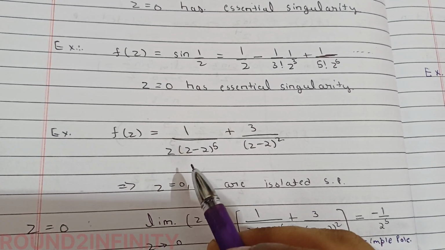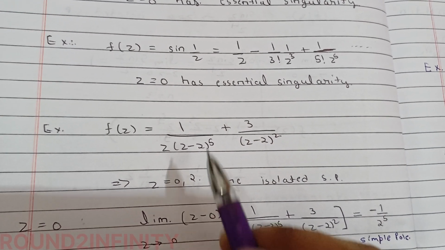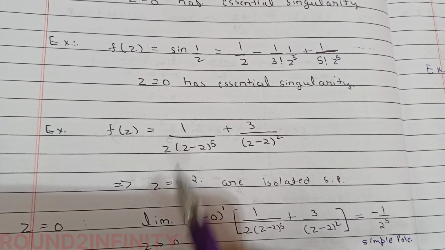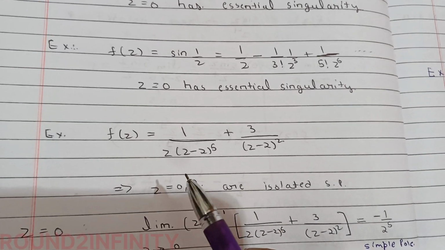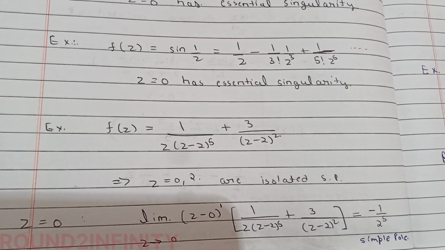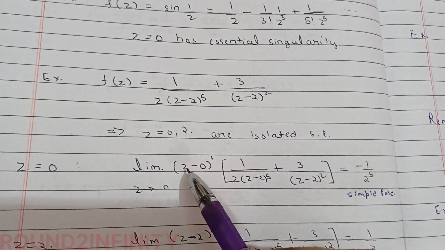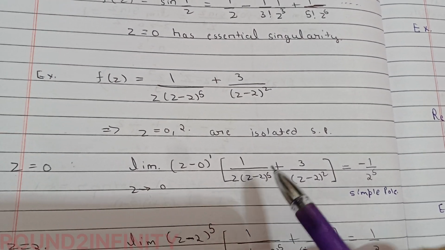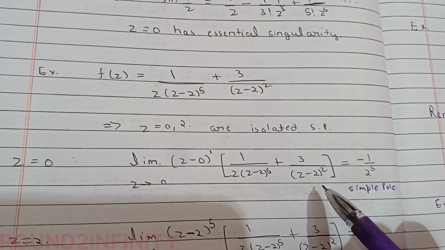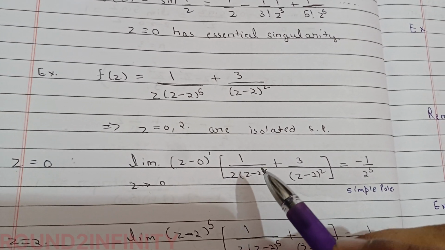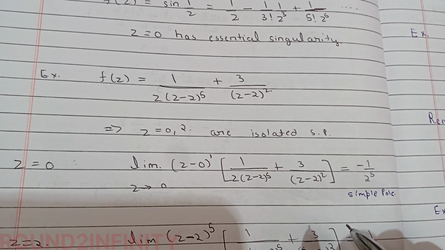Now f(z) equal to 1 upon z (z minus 2) to the power 5 plus 3 upon (z minus 2) square. So it is singular at z equal to 0 and z equal to 2. So you have 2 points and these are isolated singular points. Let's first check z equal to 0. For z equal to 0, you need to put z minus 0 here and put the limit z tends to 0. Now this z will cancel out here and substituting z equal to 0, you will get your finite value, that is minus 1 upon 2 to the power 5. So this is a simple pole.